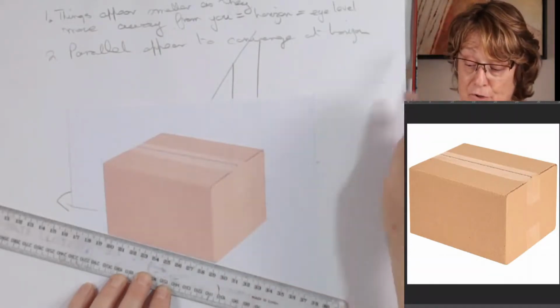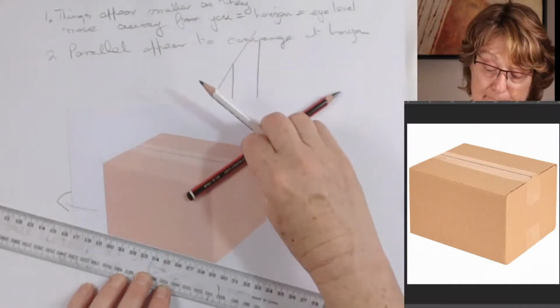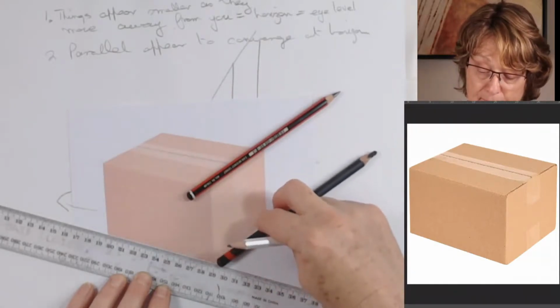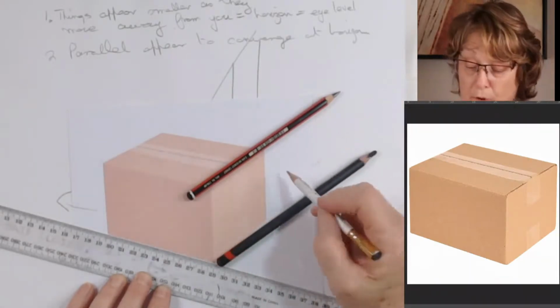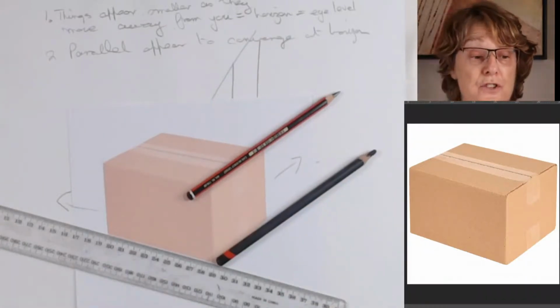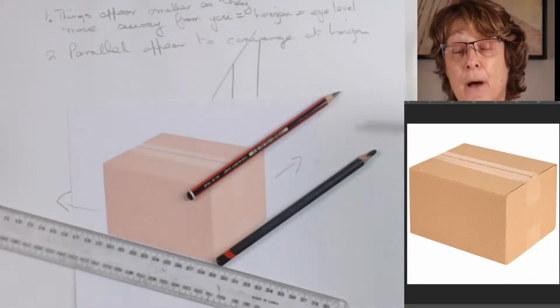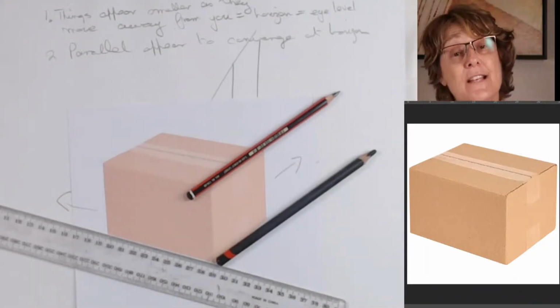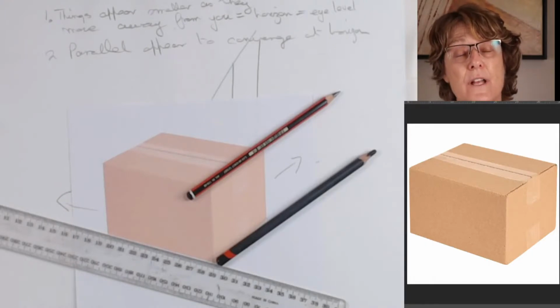And those 2 lines going off that way, they will also eventually meet. Believe it or not, they are also going to meet at the same horizon. They don't have different horizons, they just have different vanishing points.